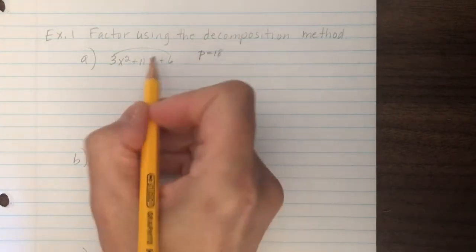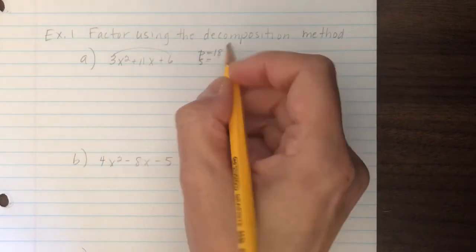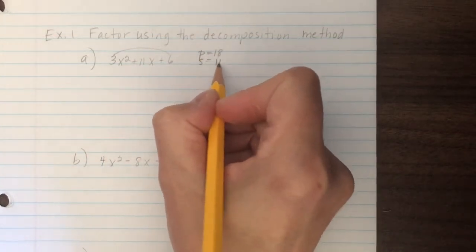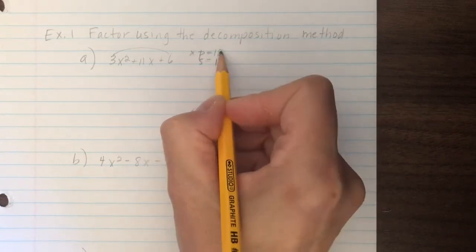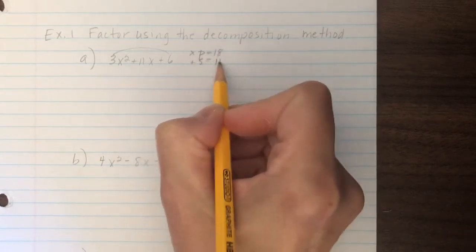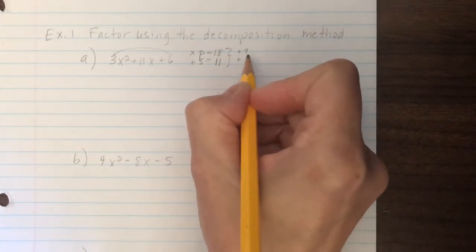So in this case, it would be 18. The sum is the coefficient of x, or the coefficient of the middle term here, and it's 11. And now you're going to look for two numbers that multiply to give you 18 while at the same time adding up to 11. Those two numbers are positive 9 and positive 2.